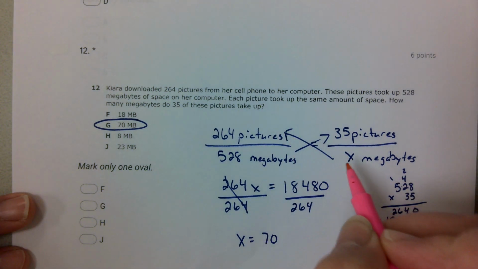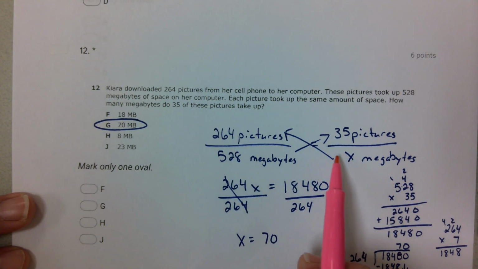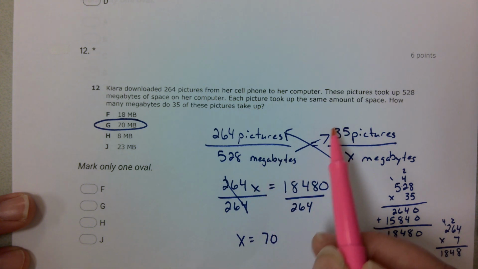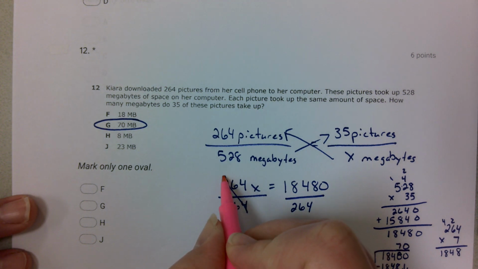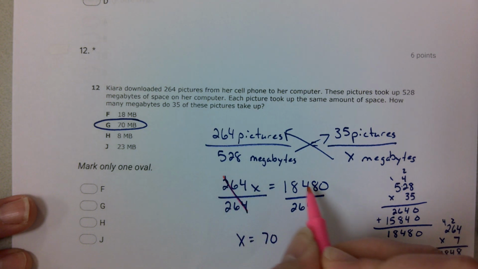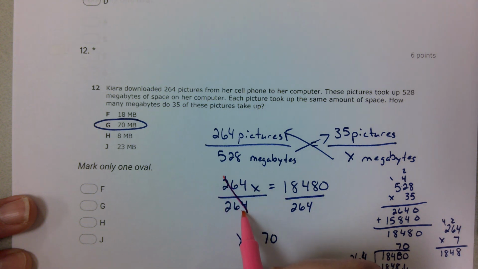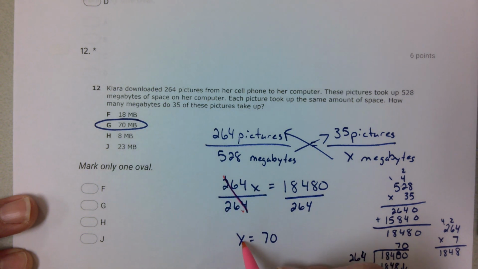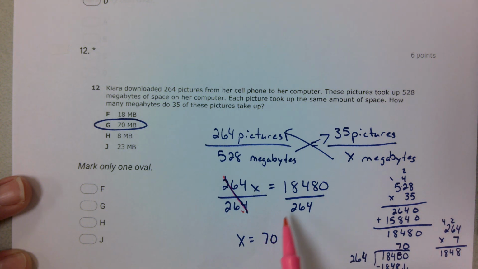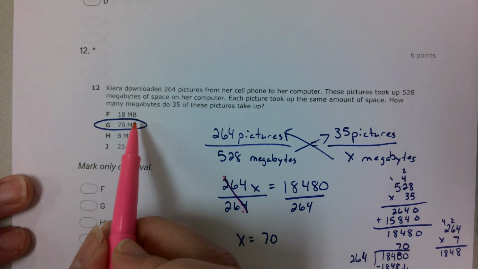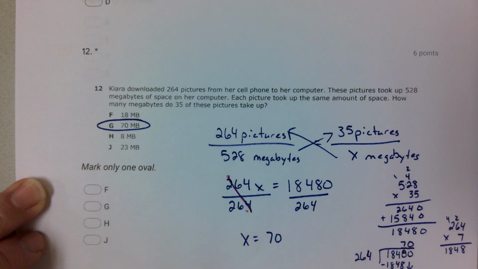So I cross multiplied, and so I have 264x, and then when I multiplied 528 times 35 over here, I got 18,480. To isolate x, solve, I divide by 264 on both sides. 264 divided by 264 is 1, bring down my x. 18,480 divided by 264, I did that over here, is 70. So x equals 70, 70 megabytes is the correct answer.